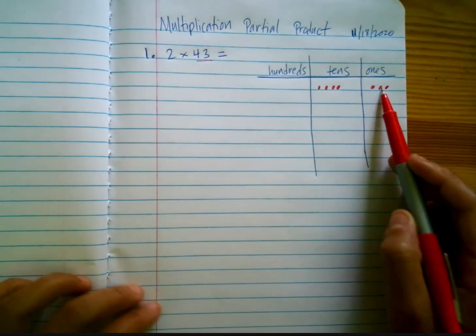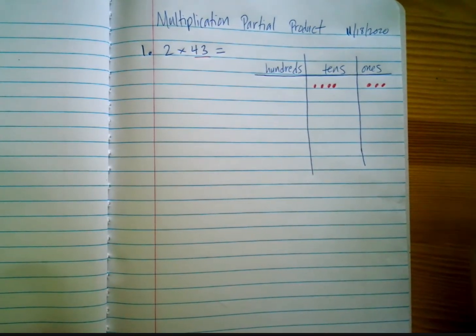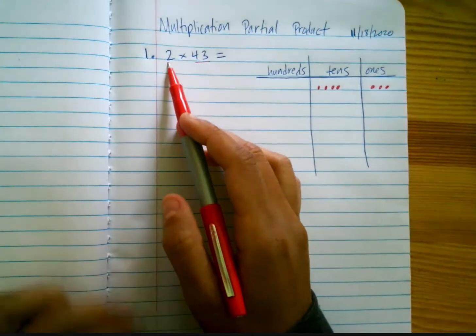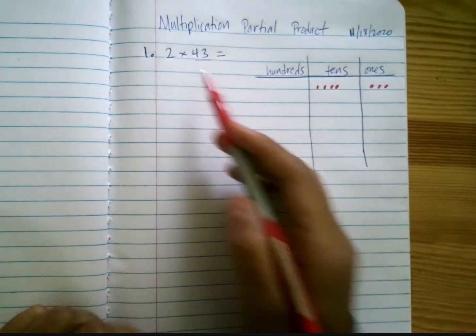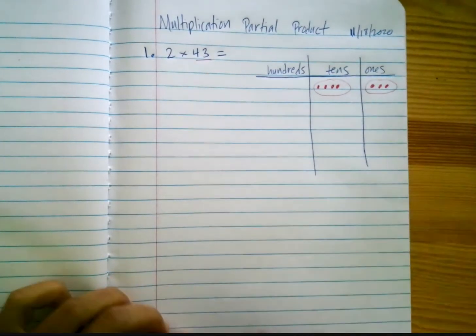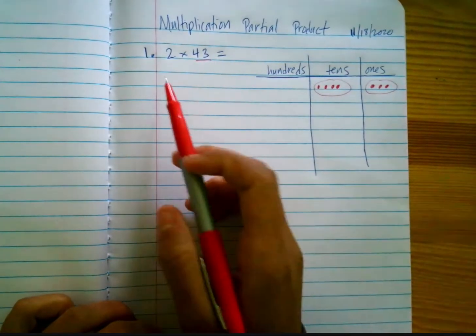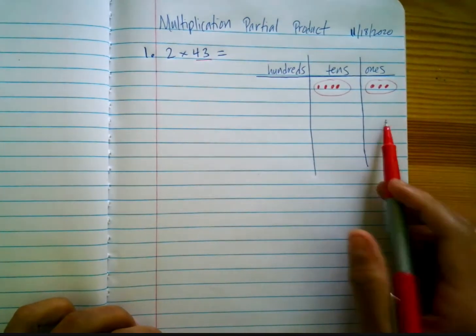So 40 and 3. However, this one is a little different than our 1 times because now they want to see 2 groups of 43. So right now we're only showing 1 group of 43. So go ahead and show me 2 groups of 43 and draw that in your place value chart.